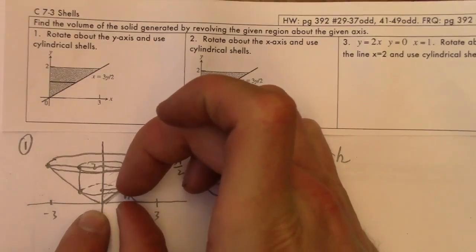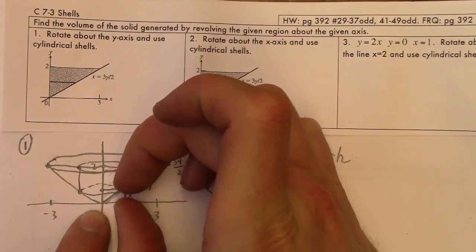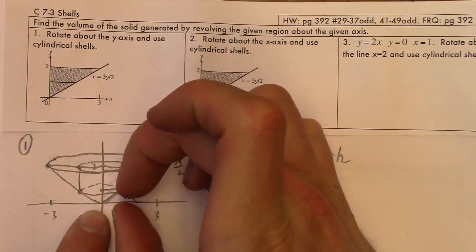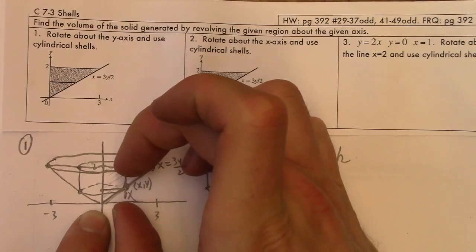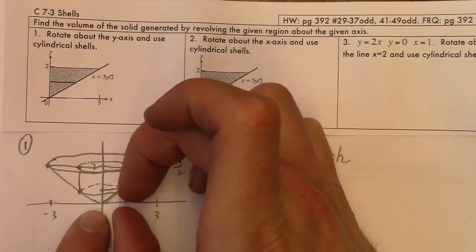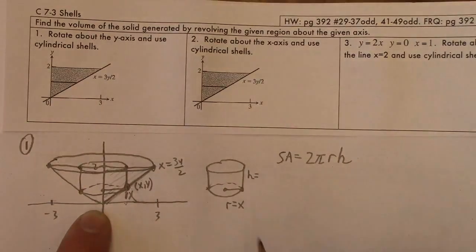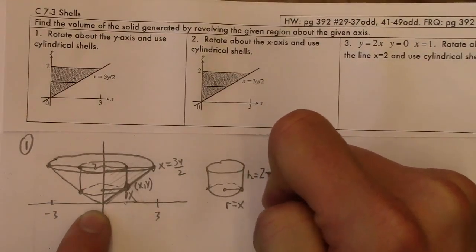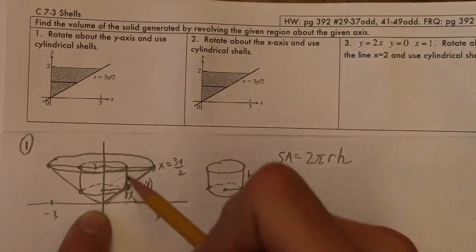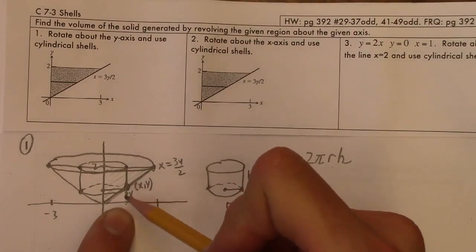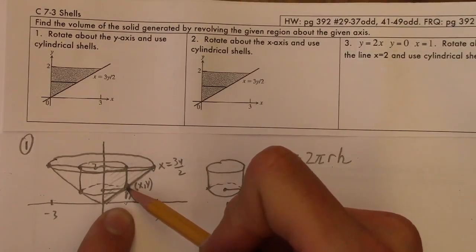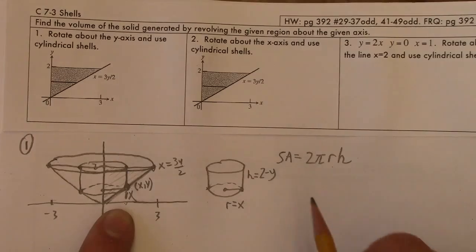So that little length right there from the x-axis up is y. The whole thing is 2. That piece is y. All of it is 2. So if I subtract away y from 2, that would leave the height. So 2 minus y. All of it's 2. Up to the point is y, so what's left over is 2 minus y.